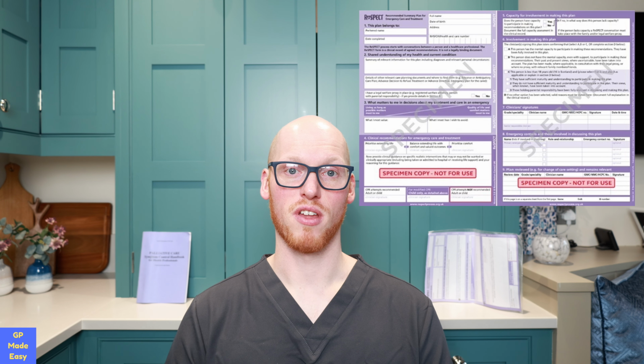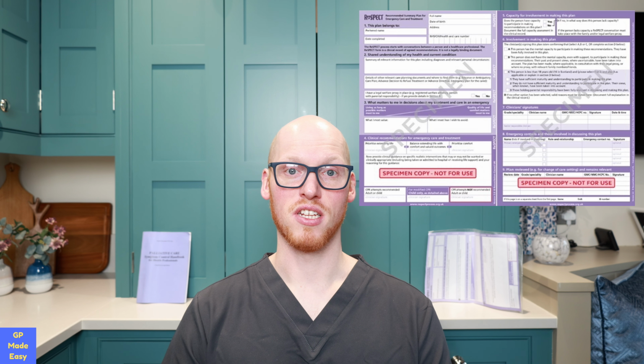Now, on the respect form, there are also parts that you fill out on the back, which states if the patient has capacity or not, or if not, if you did a best interest discussion with anyone. And it also has a place for you to sign your details and if you've reviewed the form at all. And what you normally do is give them the copy that they keep at home.